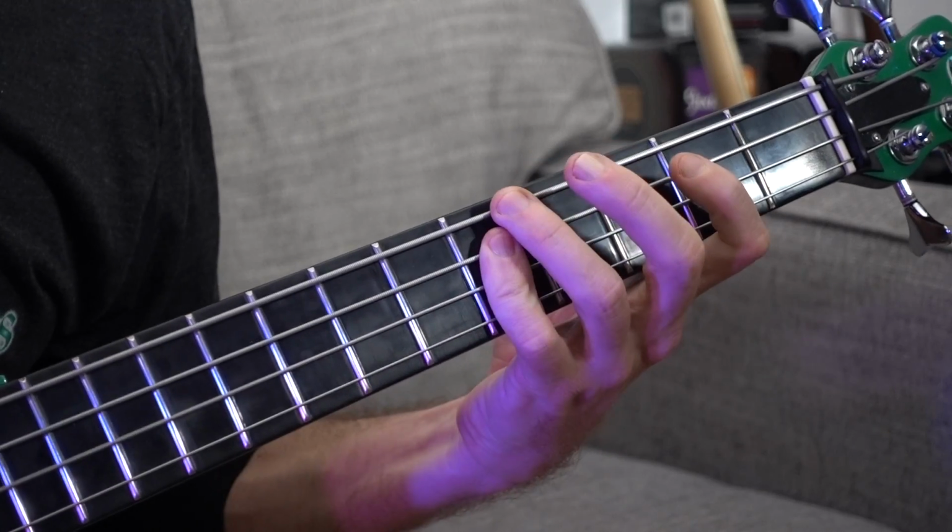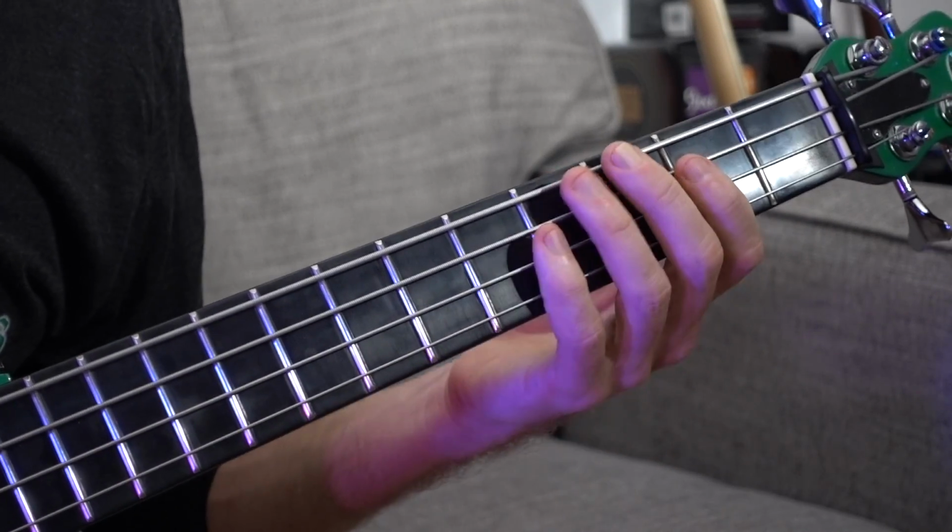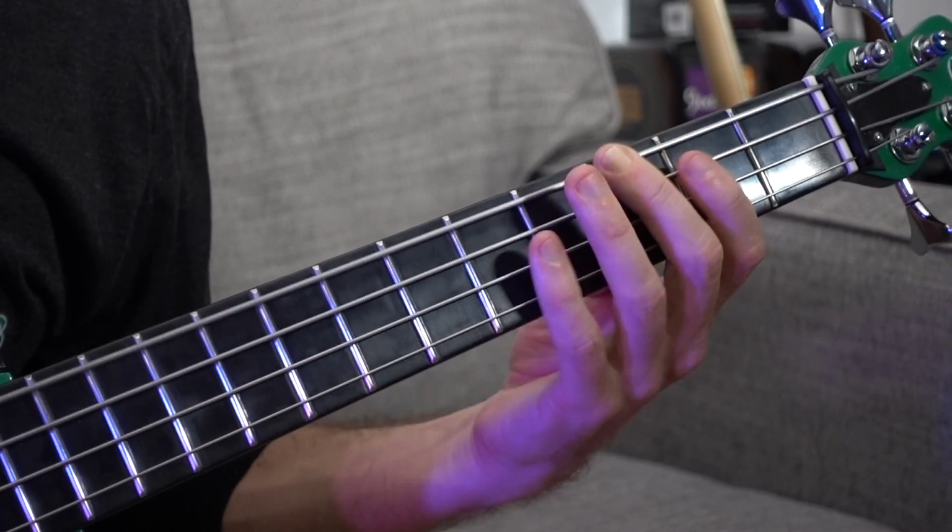So I'll start just with a regular triad. 1, 3, 5, 1, 5.